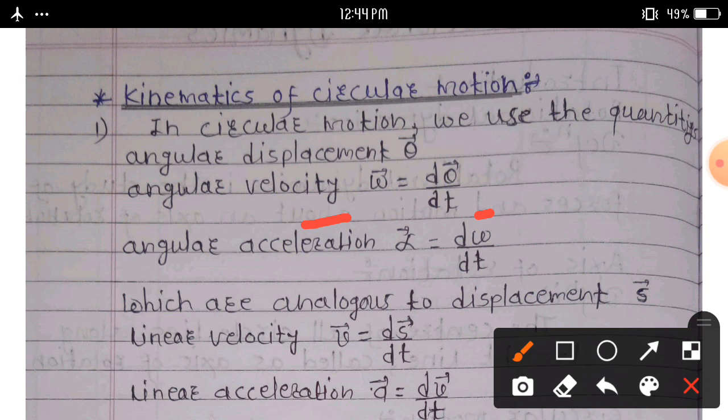Another concept is angular acceleration. What do you mean by angular acceleration? We write angular acceleration as alpha bar, and omega is the angular velocity.